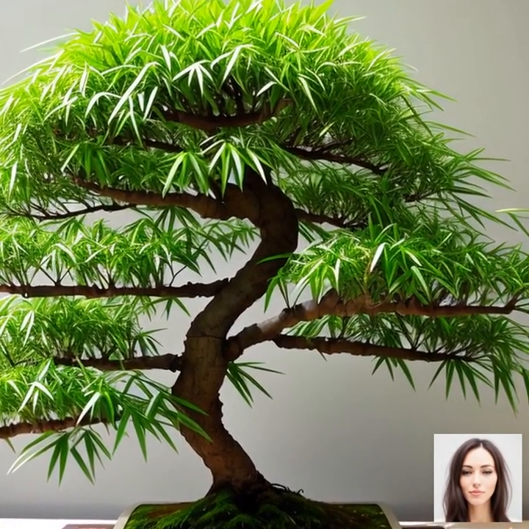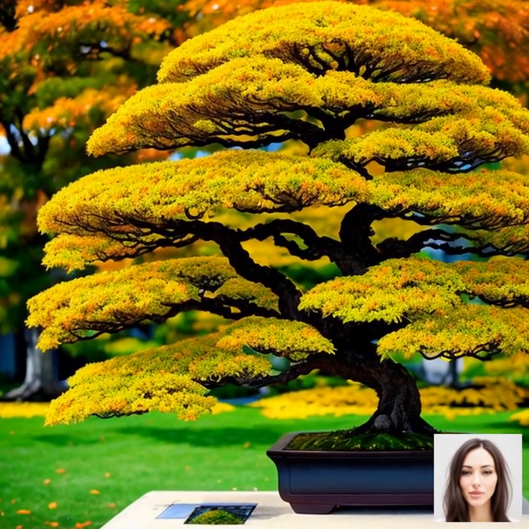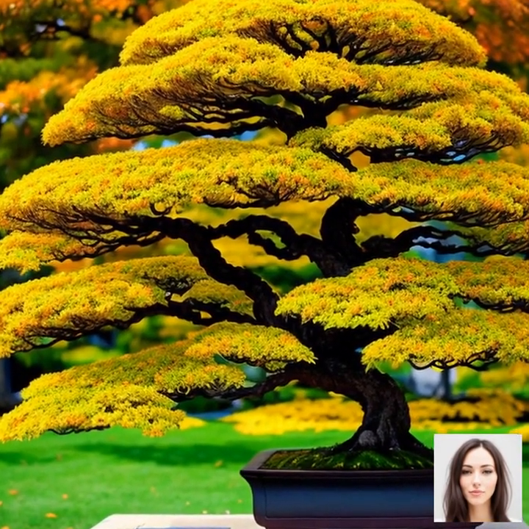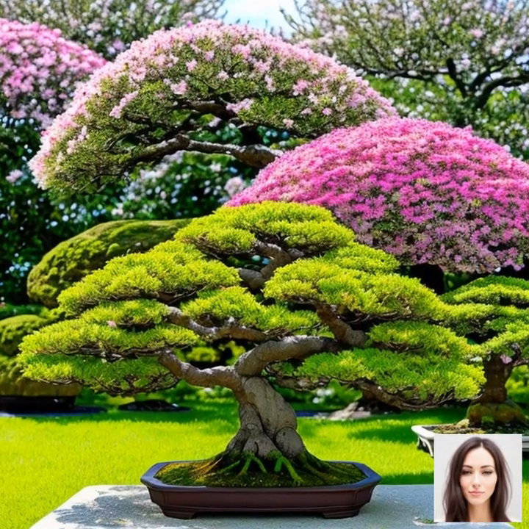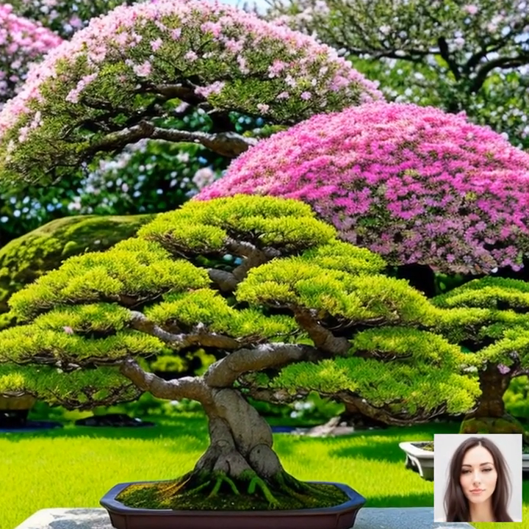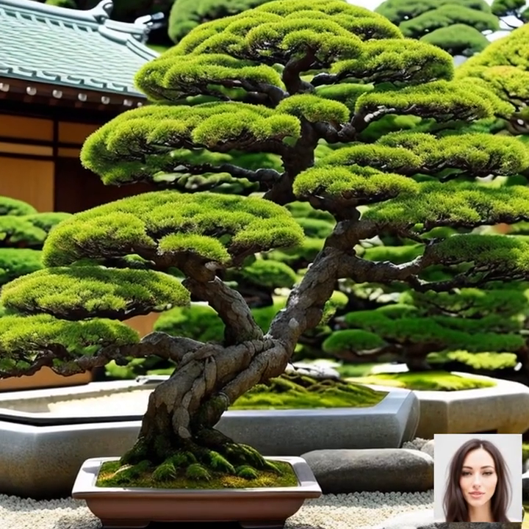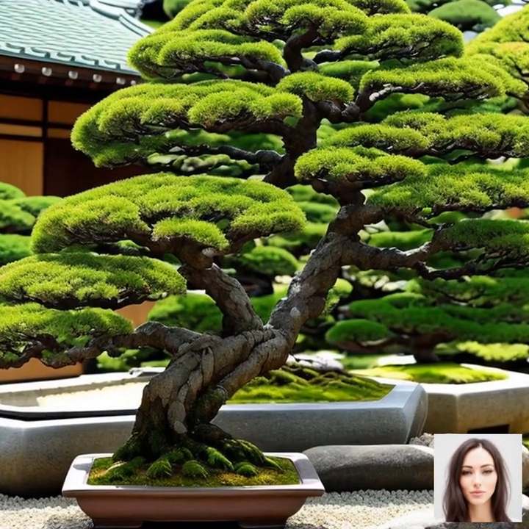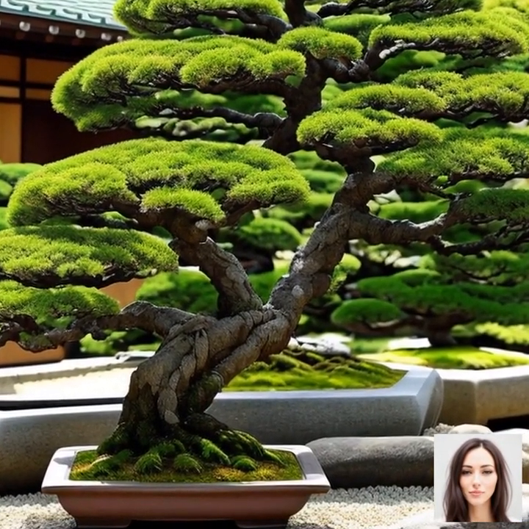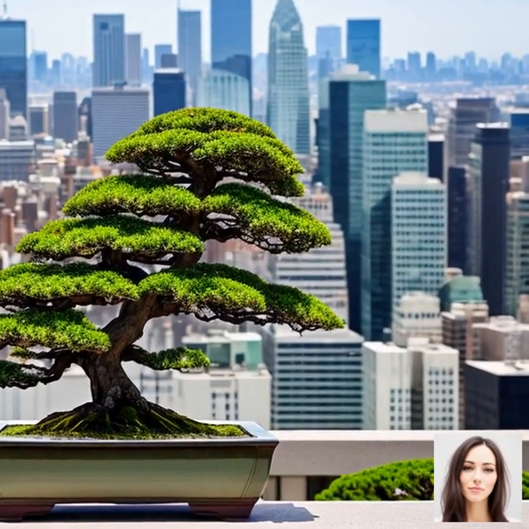Number 2, texture. The texture of the backdrop can also play a significant role in enhancing the bonsai display. A backdrop with a smooth, uniform texture can provide a clean and minimalist look, allowing the tree to take center stage. Alternatively, a backdrop with a more intricate or textured pattern can add depth and visual interest to the display, especially if the tree itself has a simpler design.